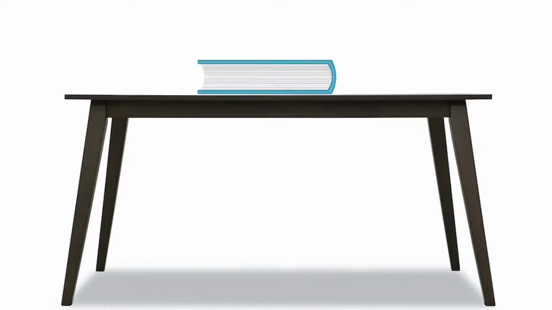Consider a book lying upon a table. The weight of the book pushes the table downwards. This is the action force. The table exerts an equal upward normal force on the book. This is the reaction force.